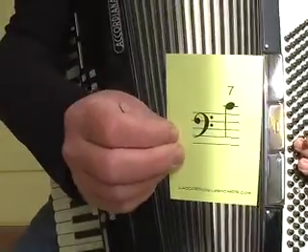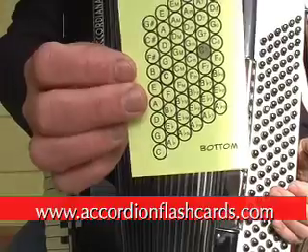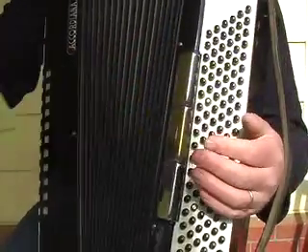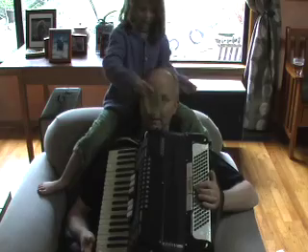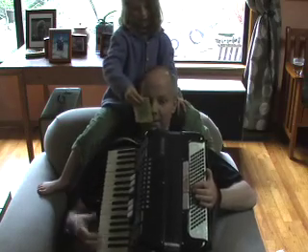Some students find flashcards helpful as a learning tool, and I created these accordion flashcards to help me learn to quickly read and play the notes and chords. They can be done alone or with a friend. My daughter loves to help me practice my cards, and then we practice her math facts with flashcards too.